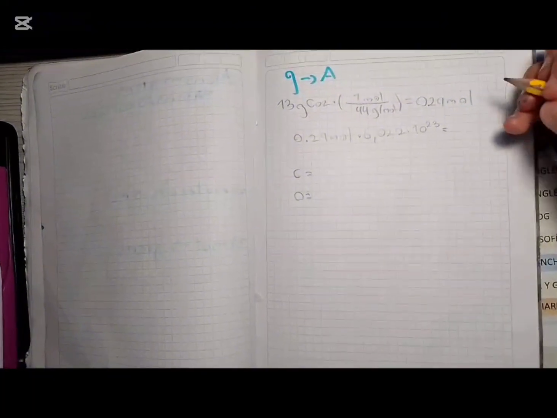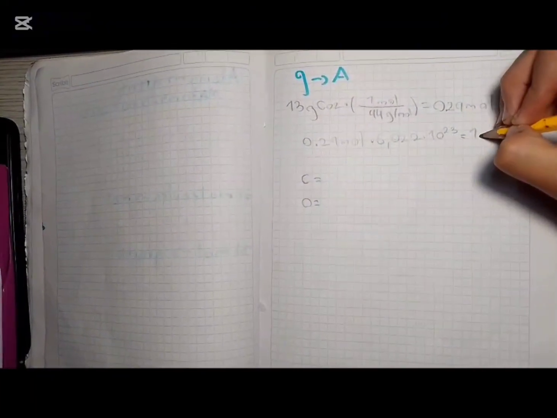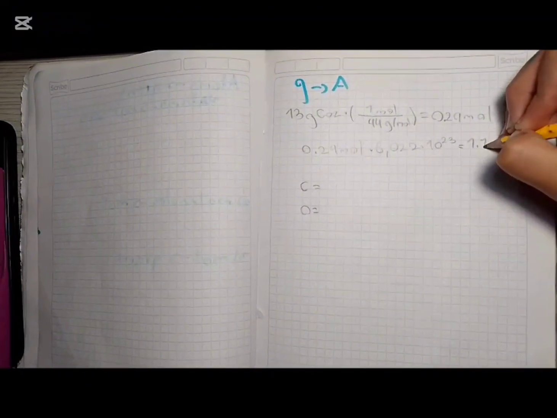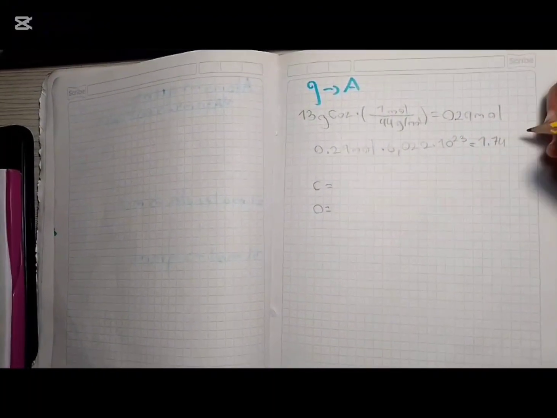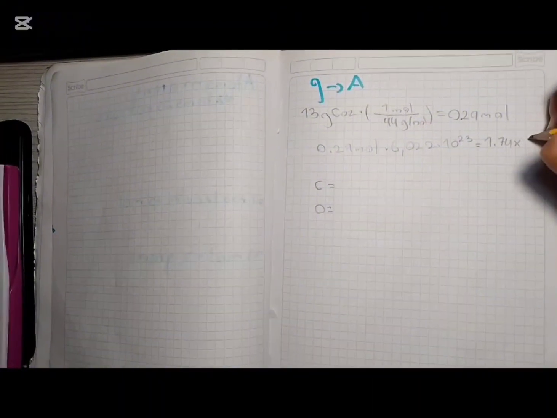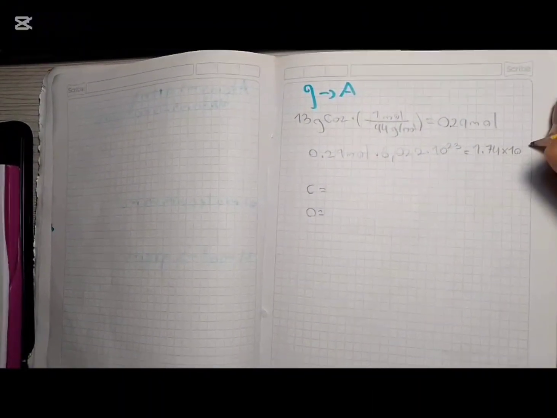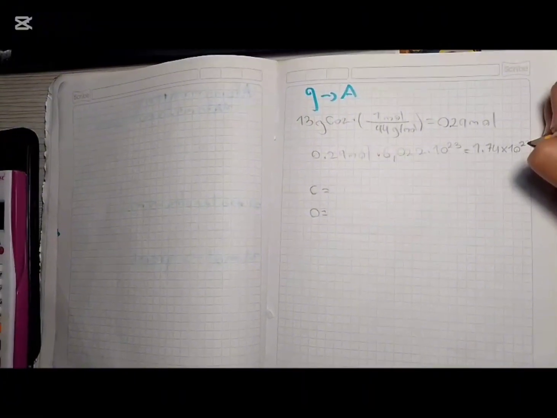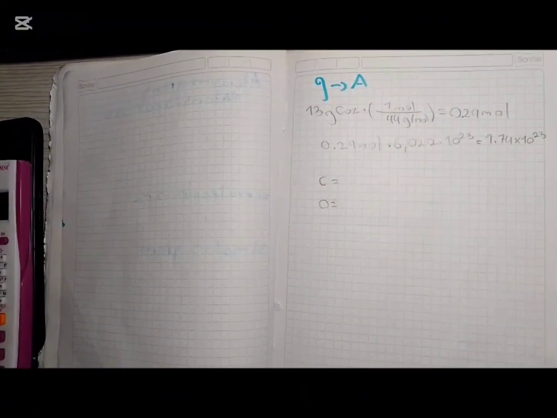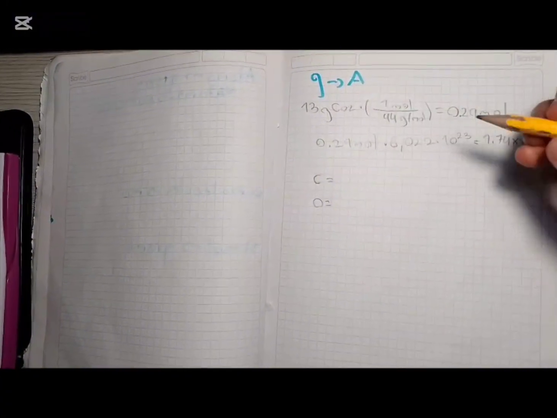The result is 1.74 multiplied by 10 to the 23 molecules of CO2.